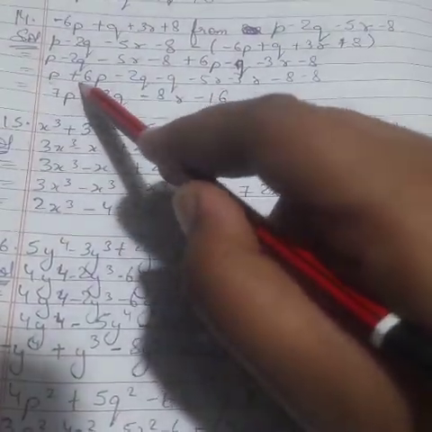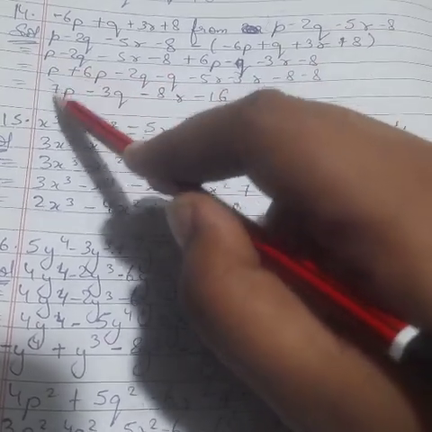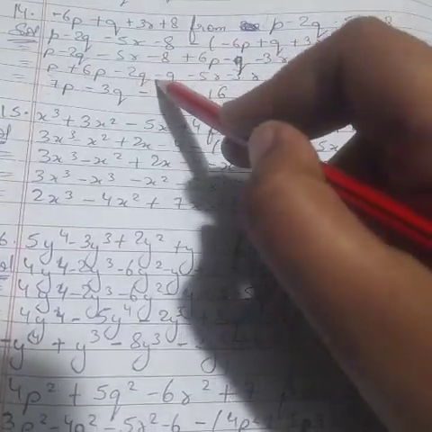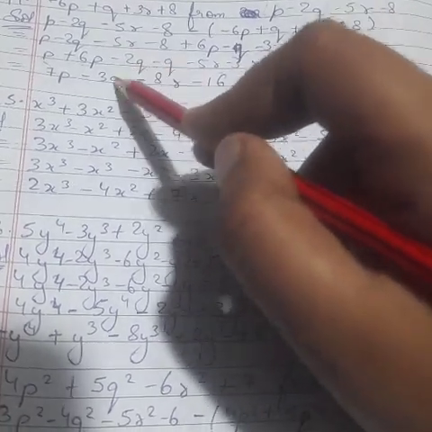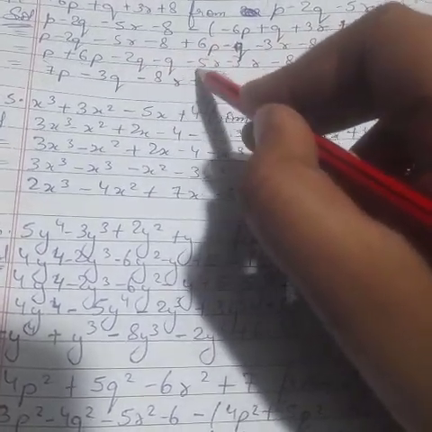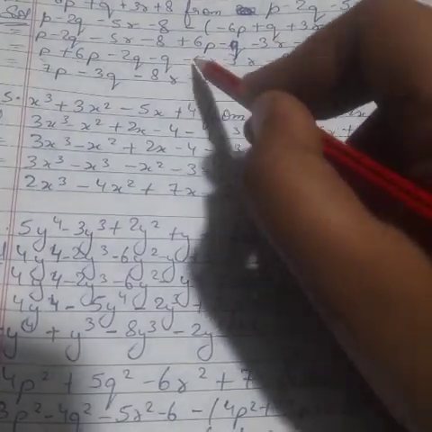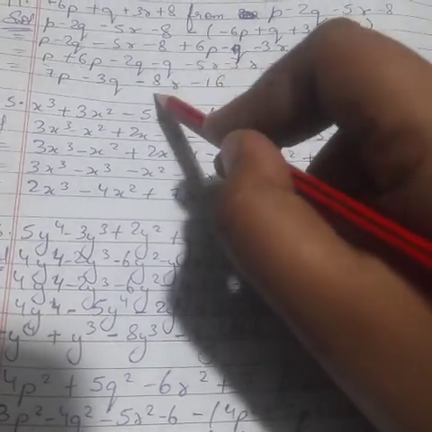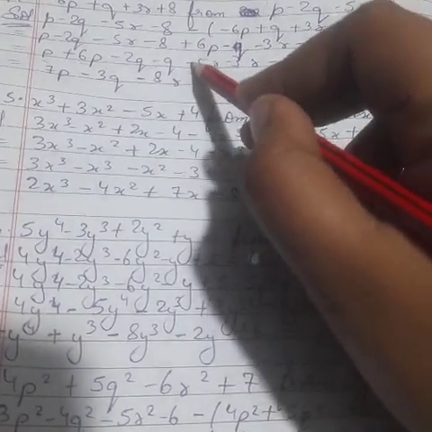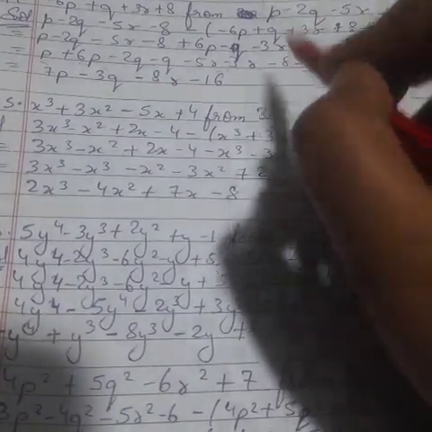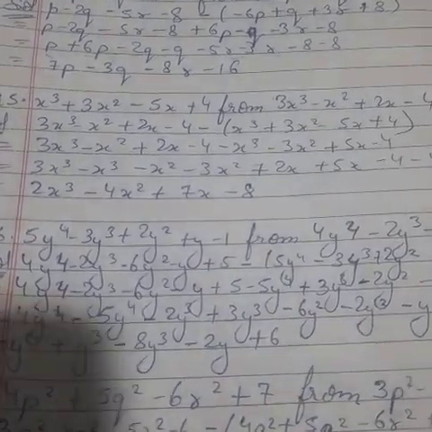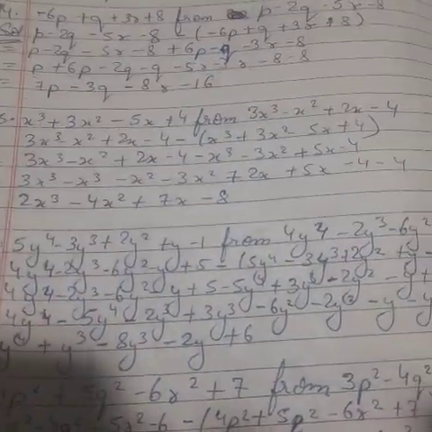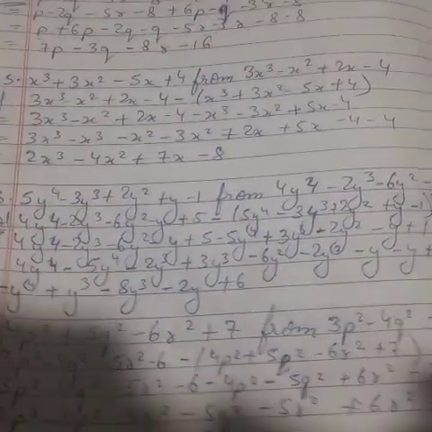Okay, p, 1 plus 6, 7p, both are positive, so it's positive. Minus 2q minus q, it's minus 3q. Why? Minus minus plus, 2 plus 1, 3. Then minus 5r minus 3r, minus minus plus, 5 plus 3, 8r. The bigger number is 5 minus, so minus. Minus 8 minus 8, plus 8 plus 8, 16. Both the numbers are the same and both have a negative sign, so it's minus 16. Okay.